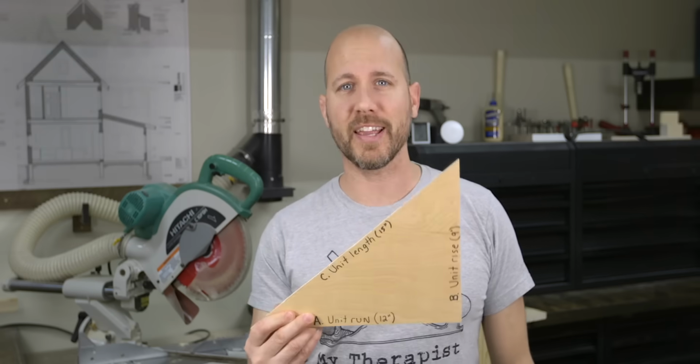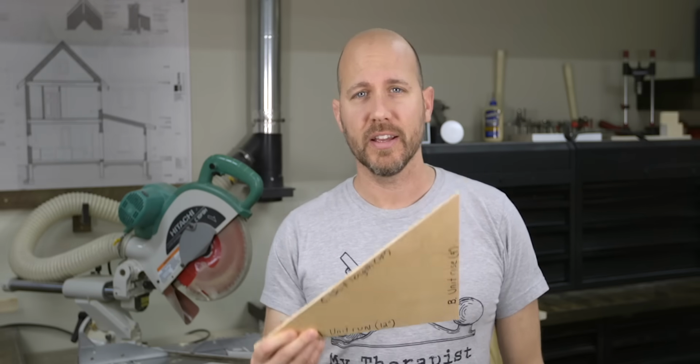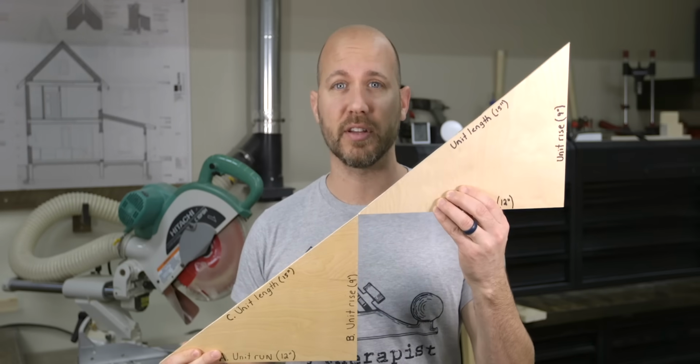But if you're still a bit confused about what all these numbers are about, let me add this thought. What I'm holding here is one complete unit. Look at this not only as a visual aid, but a tool for figuring out any rafter length for a 9/12 slope simply by adding more of these units together. Let me show you what this looks like in our mock-up.